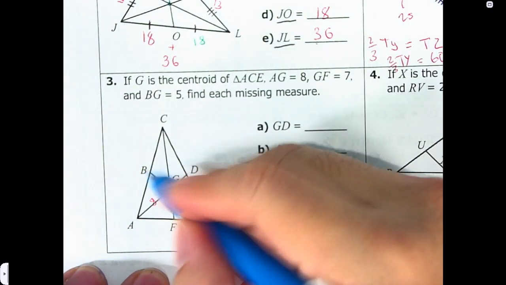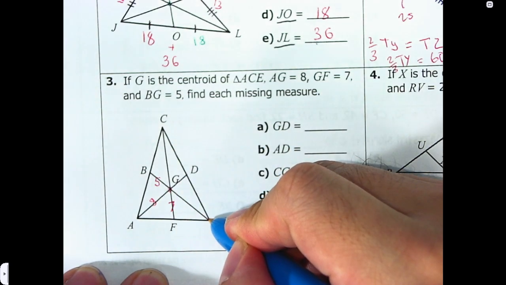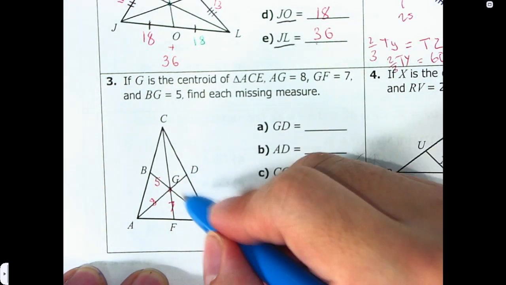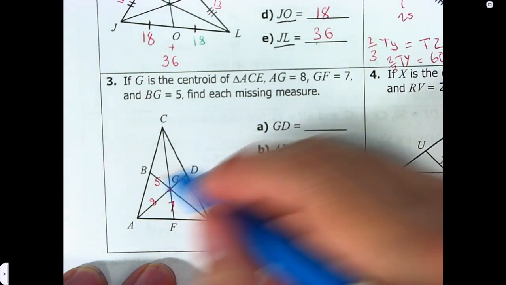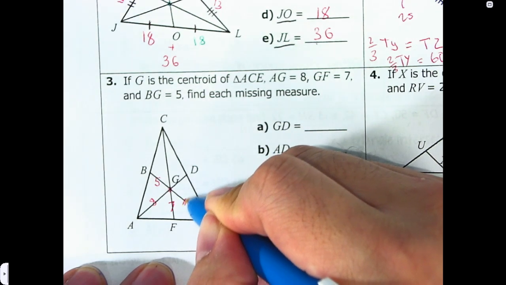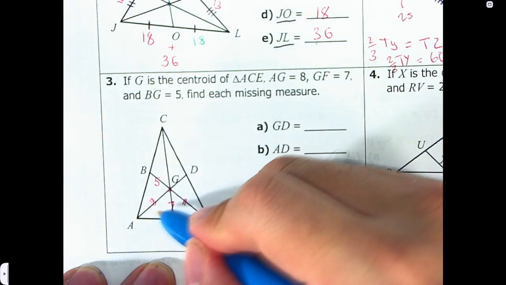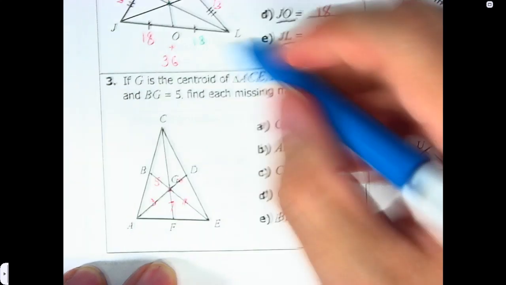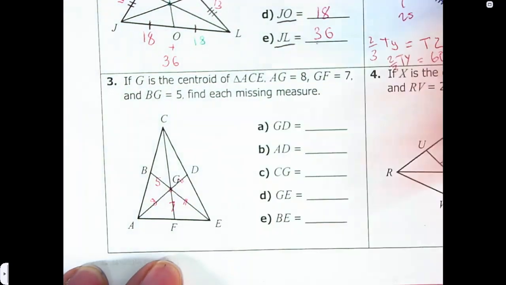BG is 5, so that means GE is going to be 2 times 5. So that allows us to find GE, and once you have GE, you can add the 5 to get BE. AG can help you find GD, because remember AG is twice GD, so you just find half of it to find GD. Once you have GD, you can find AD.